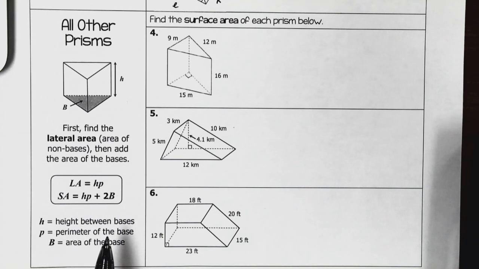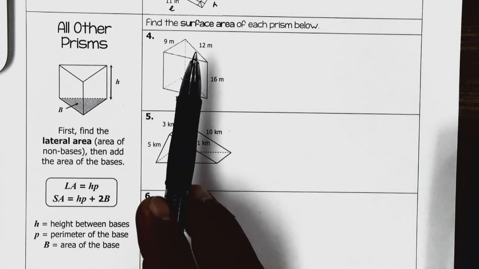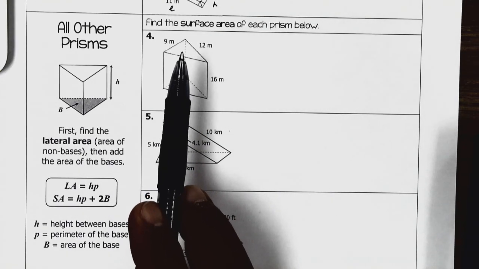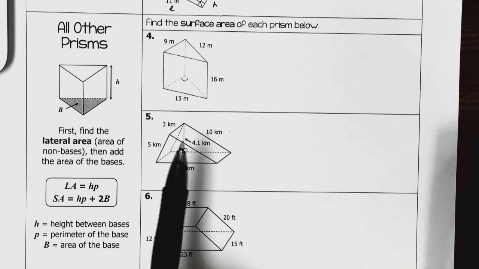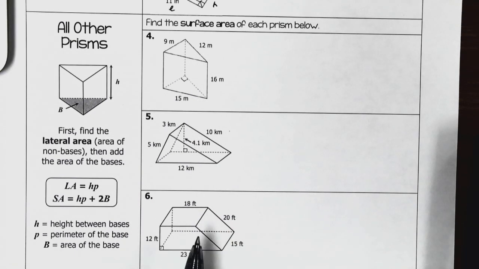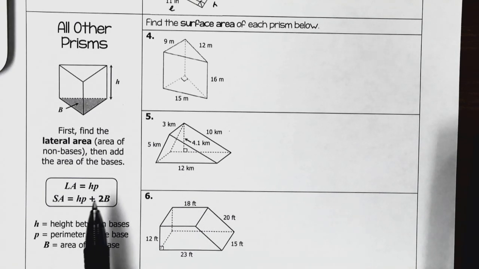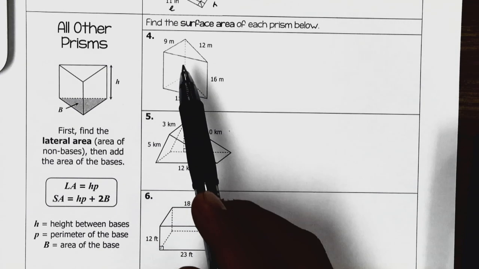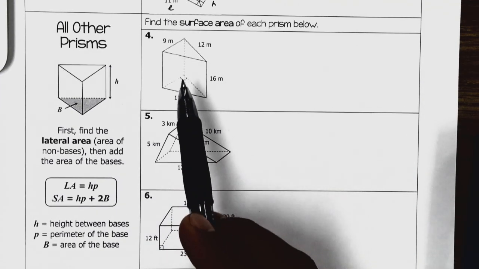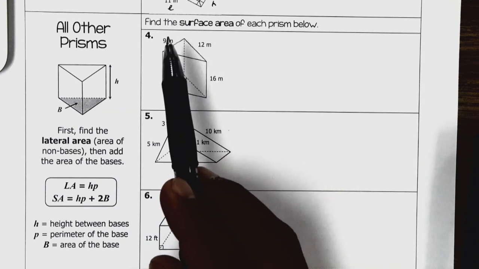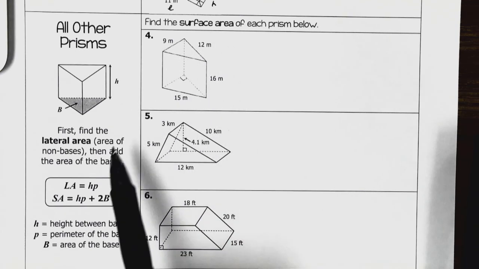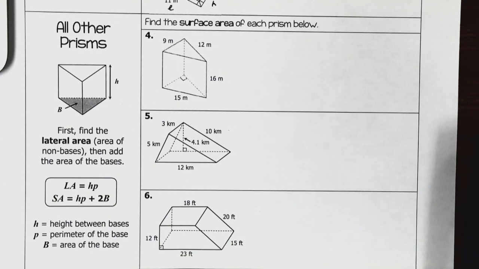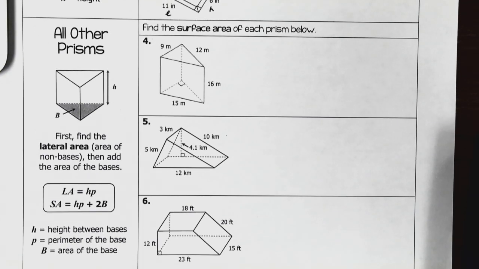That means you need to figure out if this is a triangle, big B represents the area of the triangle. This one's also a triangle, and this one right here is a trapezoid, so we would have to do the trapezoid formula for this one. But then we use it to plug into this formula right here. So it's very important that you remember that H is the height between the bases. Like right here, this is the base, so this would be H, and then I would find the perimeter of the base to find the lateral area. So it sounds more complicated than it is, but it's actually not.